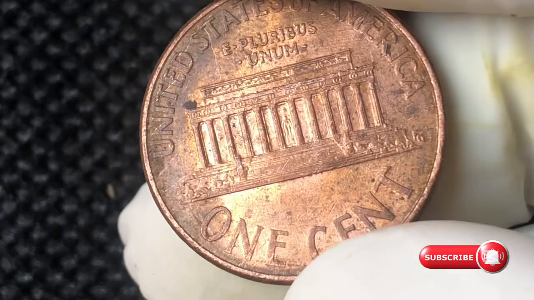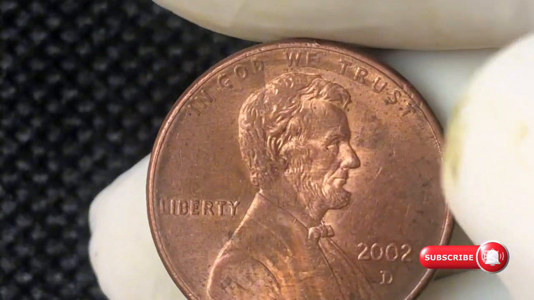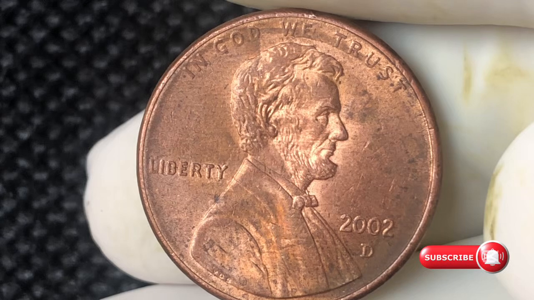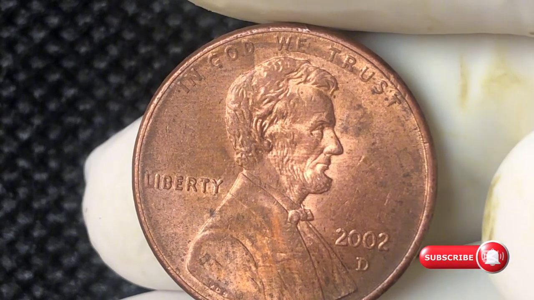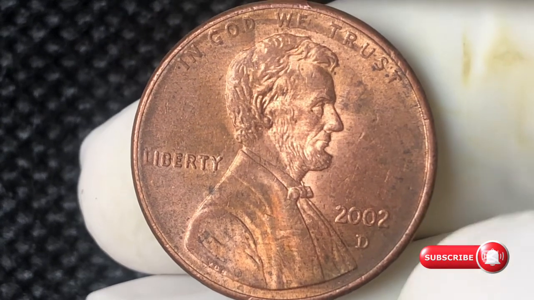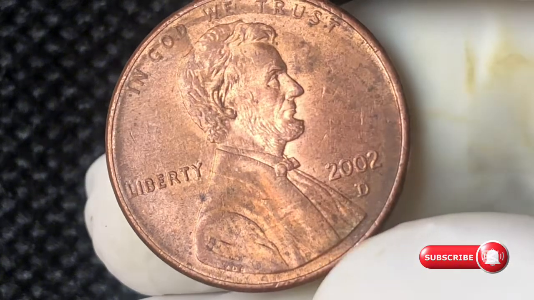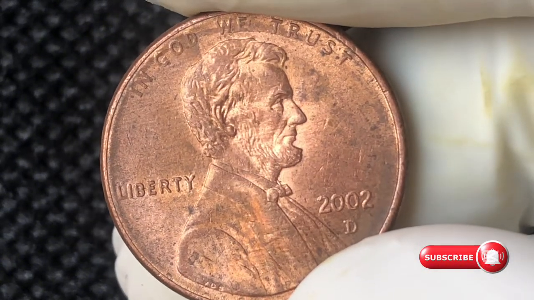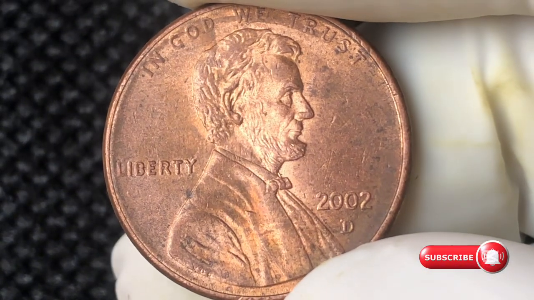Above Lincoln's head is the inscription "In God We Trust," a motto that had become a standard element on U.S. coins since the Civil War. To Lincoln's left is the word liberty, and to his right, the year 2002, accompanied by the D mint mark, signifying its creation at the Denver Mint.